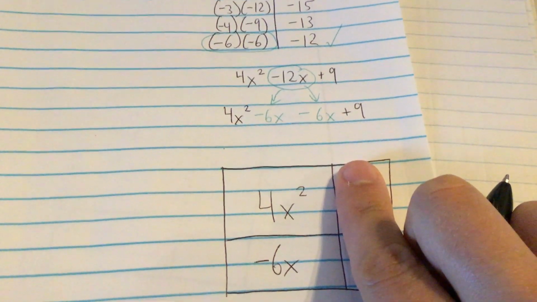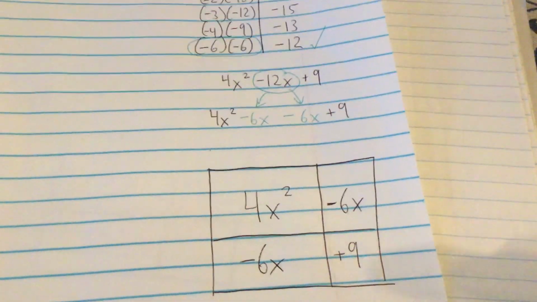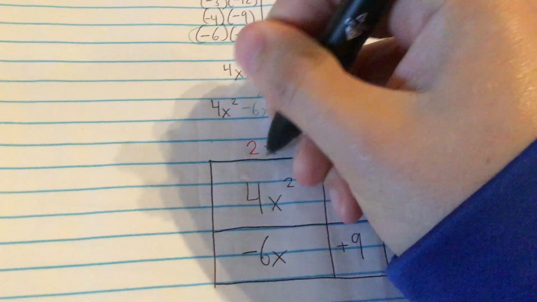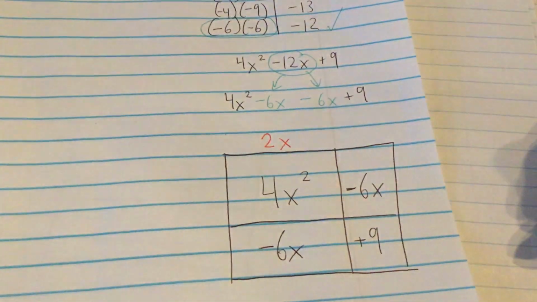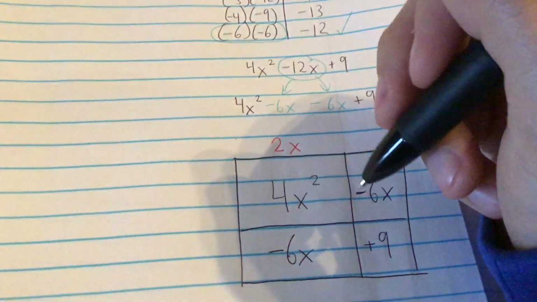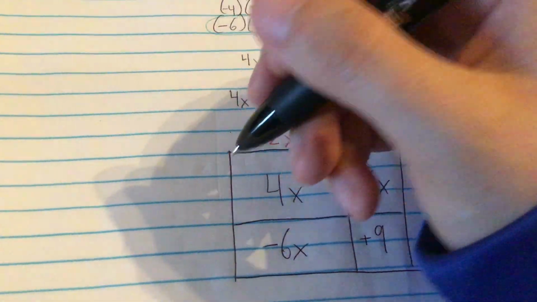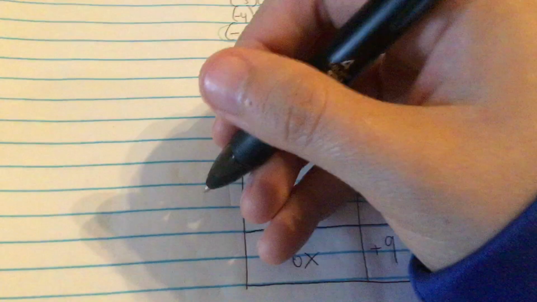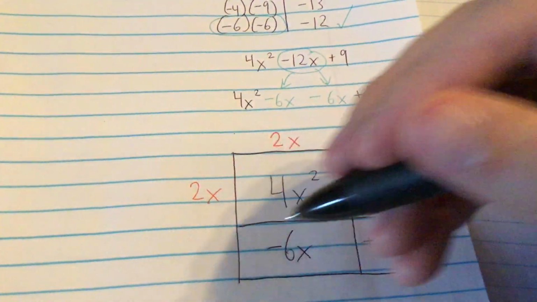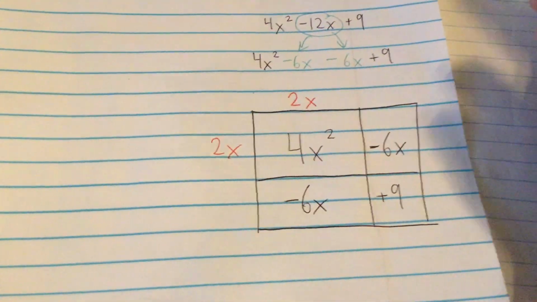Well, the biggest number I can divide out of 4 and 6 is 2. And of course, x squared and x share an x. So the GCF of 4x squared and negative 6x is 2x. 2x times what is 4x squared? That'd be 2x. 2x times what is negative 6x?